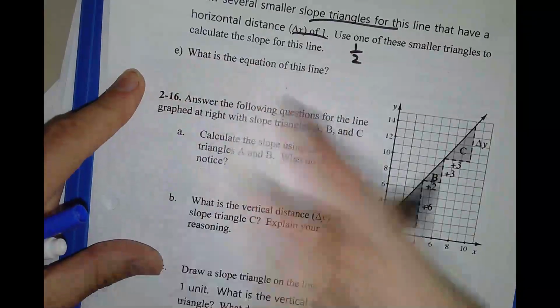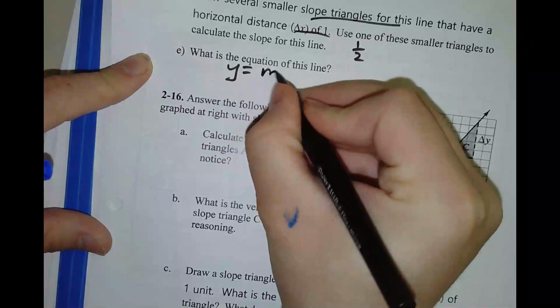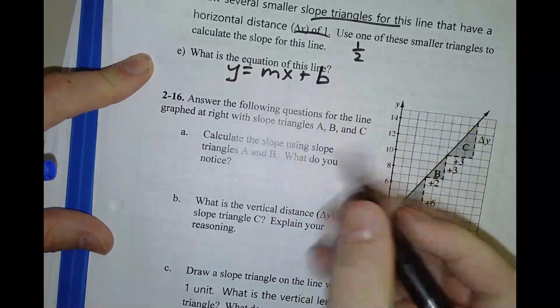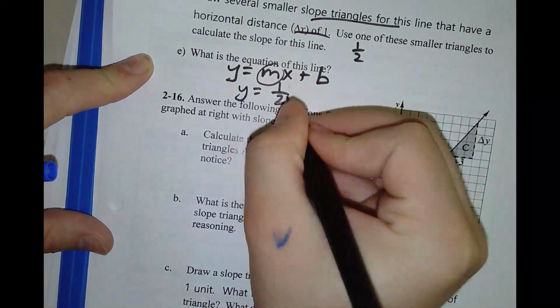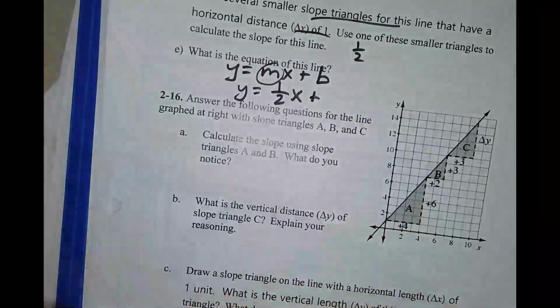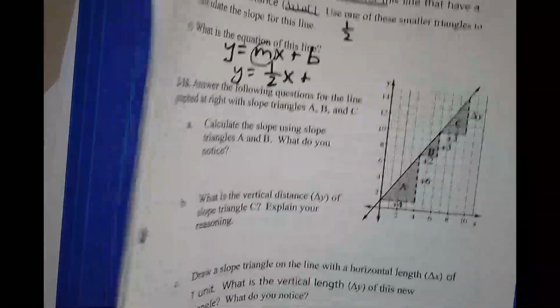It says, what is the equation of this line? Well, we have y equals mx plus b. What was our slope? Our slope was 1 over 2. And what was our y-intercept? Let's look over again.